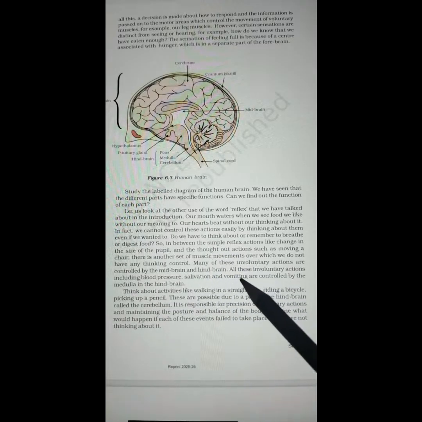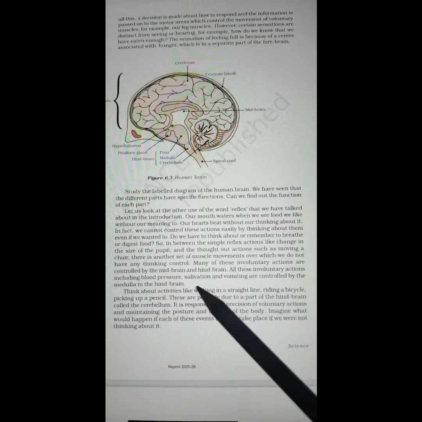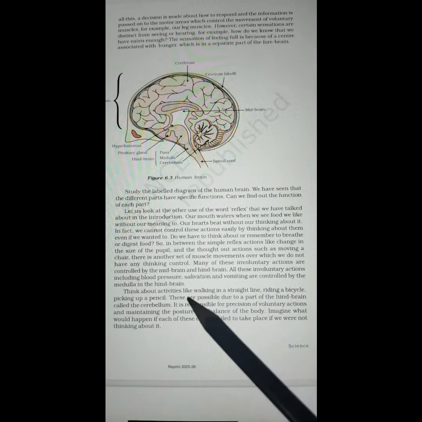All the examples which NCERT has given you, right? These are to be done properly. MCQs can come based on it.